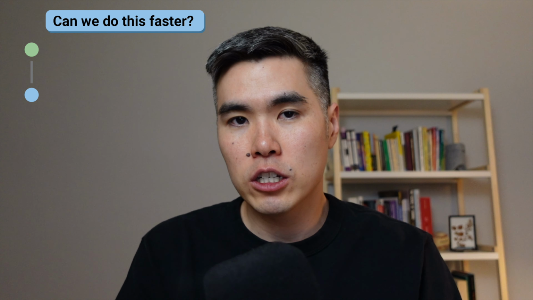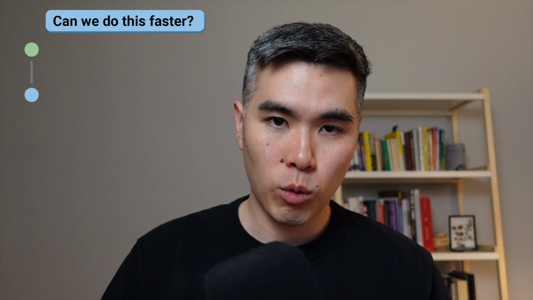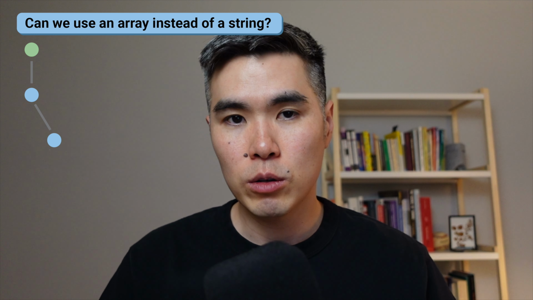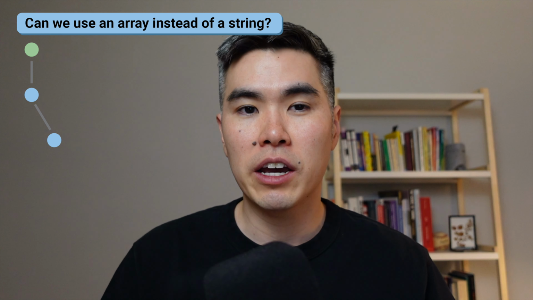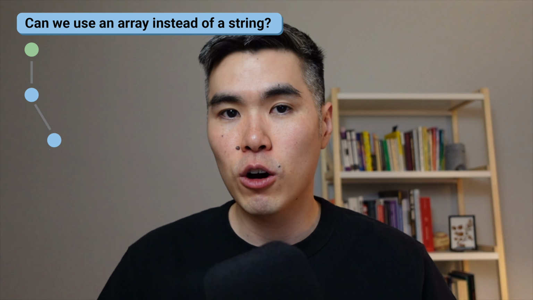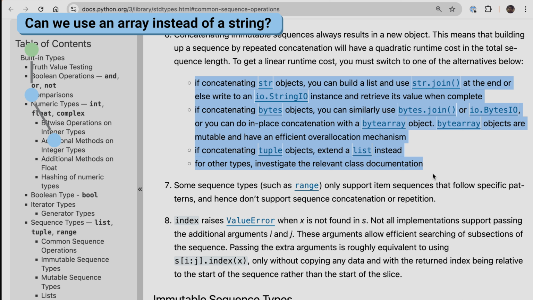There are some optimizations within the Python runtime that can sometimes avoid quadratic performance in this case, but they don't always work. And so in the worst case, appending a character to a string is going to take O of n time. But we can append to the end of an array in O of 1 time because arrays are mutable. That raises another question, which is, can we use an array instead of a string? If we could get that to work, it would guarantee that we would get O of n time overall instead of O of n squared. If we flip back to the docs, they suggest a bunch of ways to avoid quadratic time, and using arrays, called lists in Python, is the first suggestion, exactly what we just came up with.